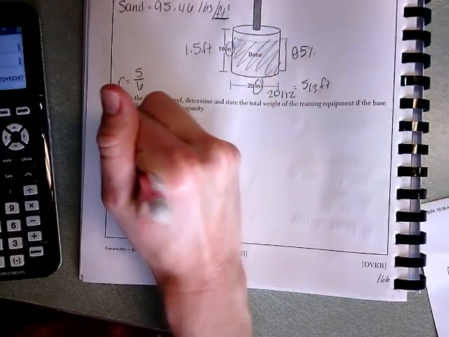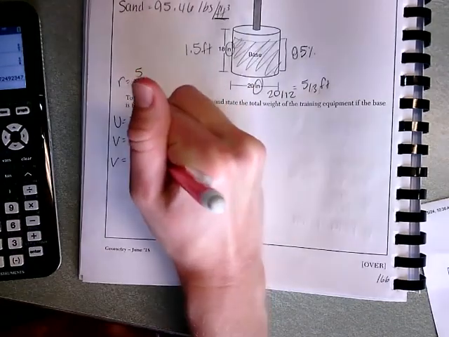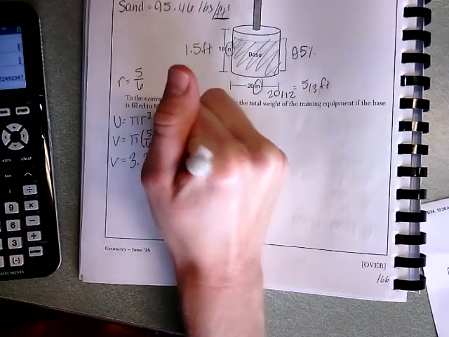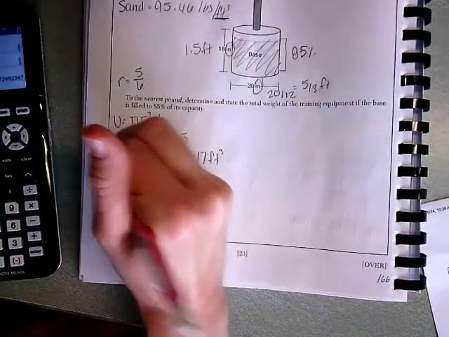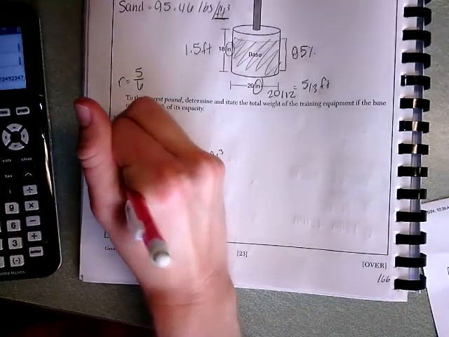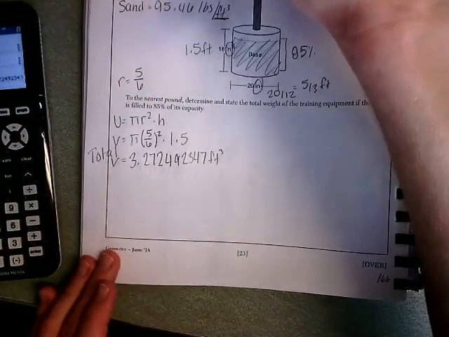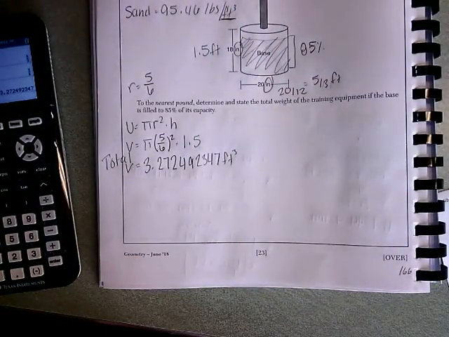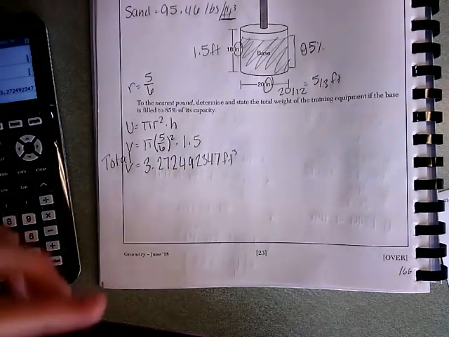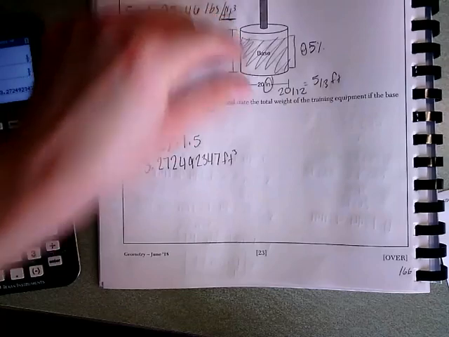is 3.272492347 feet cubed. Now this is careful because this is the total. Now we're filling the sand up 85% of the way. So before we figure out the sand situation, let's figure out what the volume of it is, like 85% of the volume.